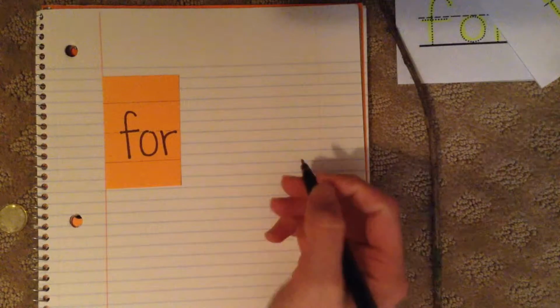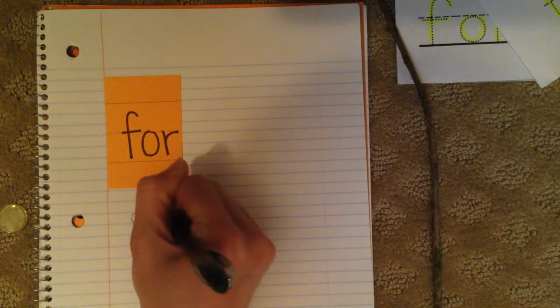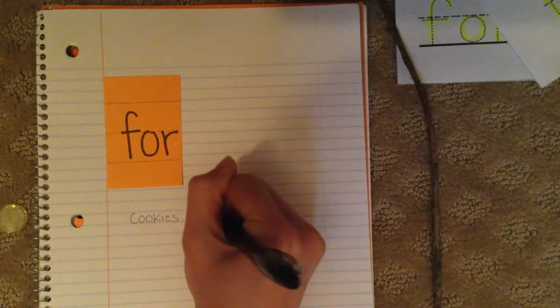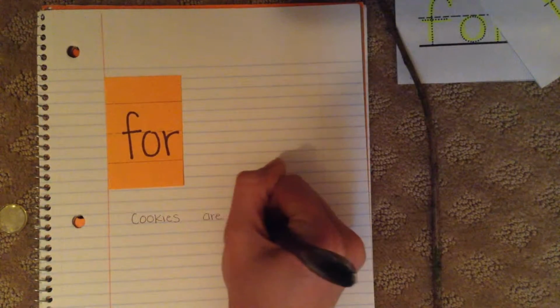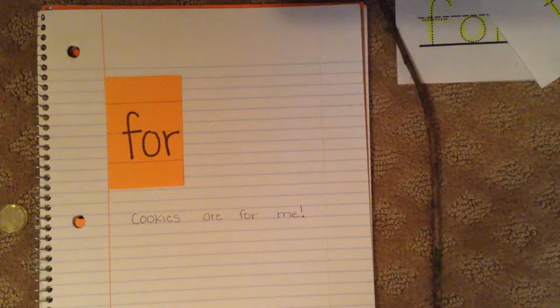And once the student writes that, they can either write a sentence about the book. Another thing you can do is write sentences using your sight words. So let's write a sentence using the word for. I would write, cookies are for me, because I love cookies, and I'm going to put an exclamation point because I'm excited.